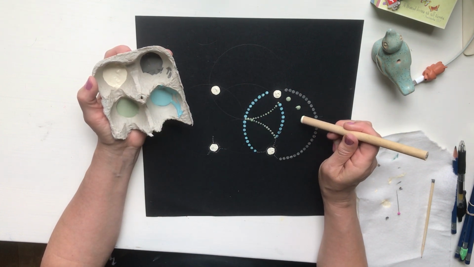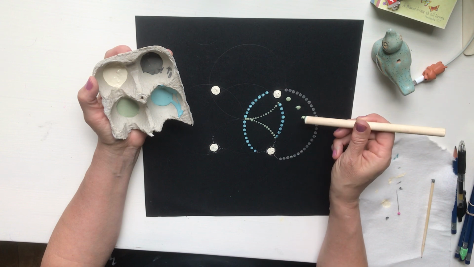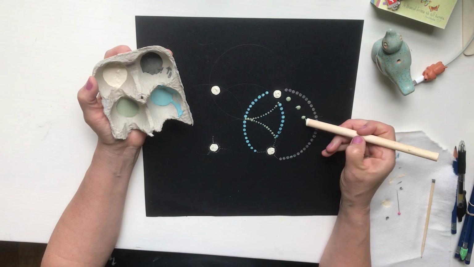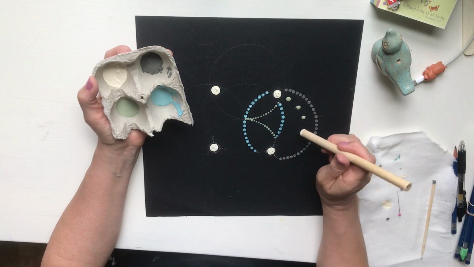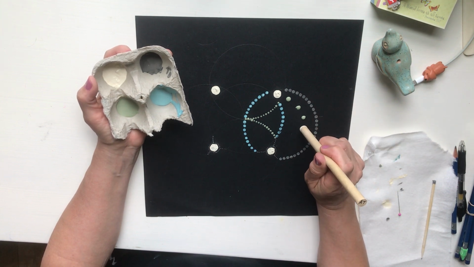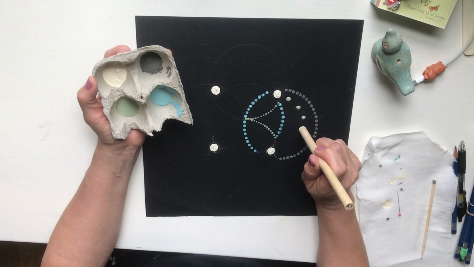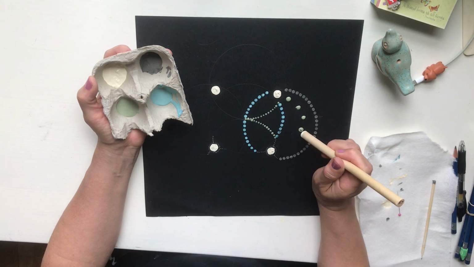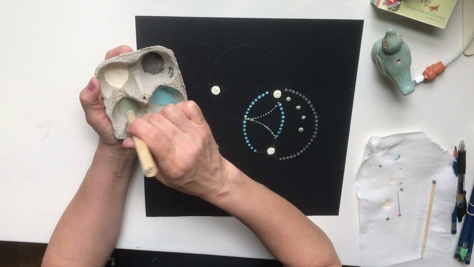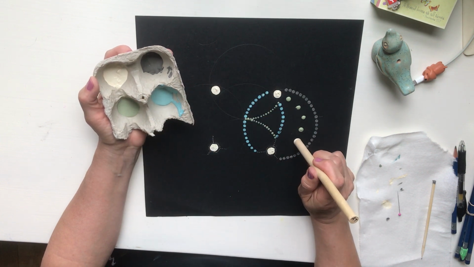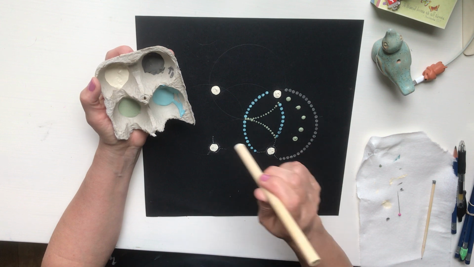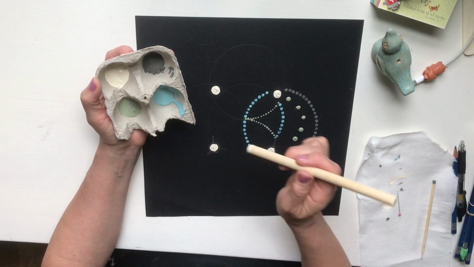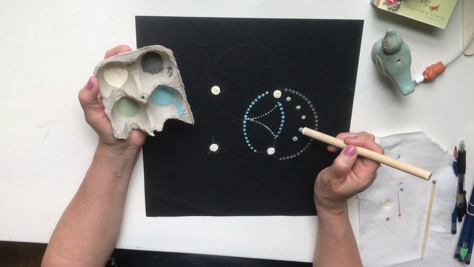And I'm spacing things out. And this is really thick. It's probably going to mess up here. I'm spacing things out and trying to get them as even as I can. One, 2, 3, 4, 5.